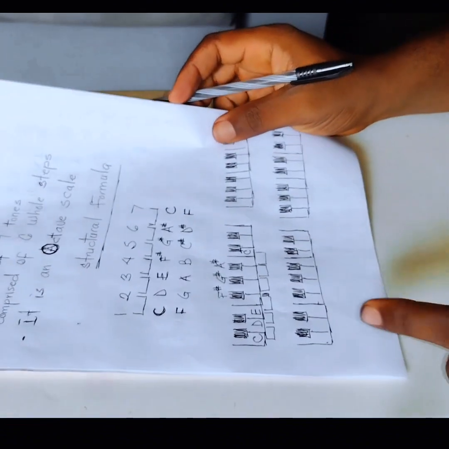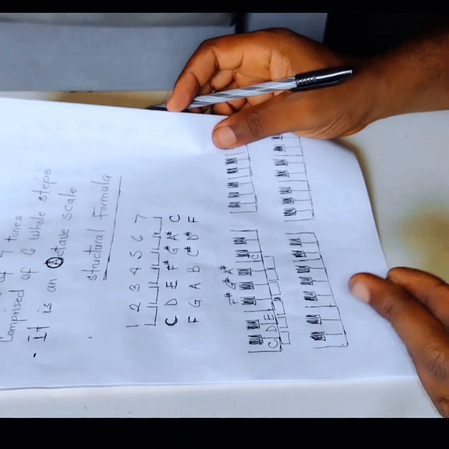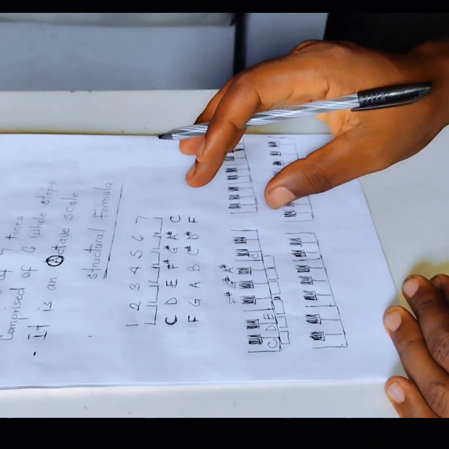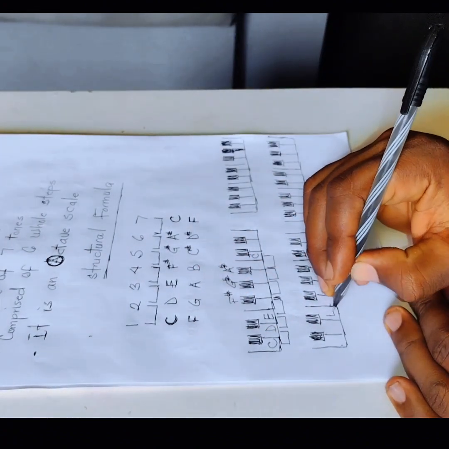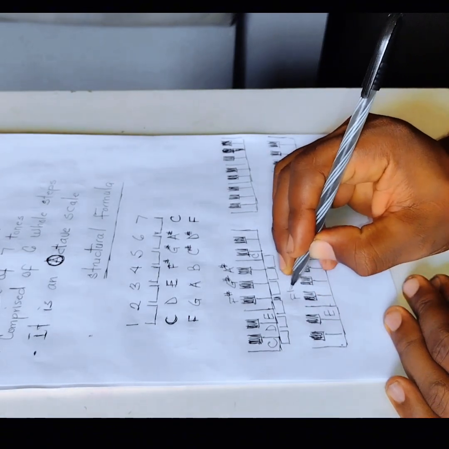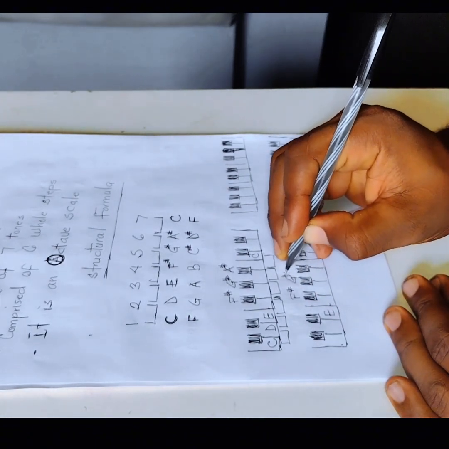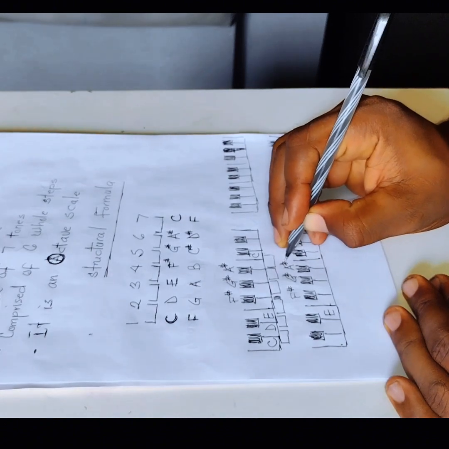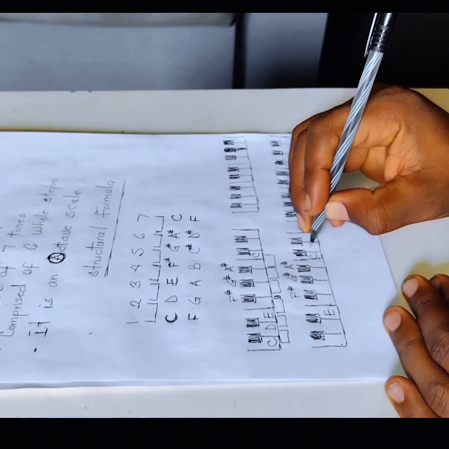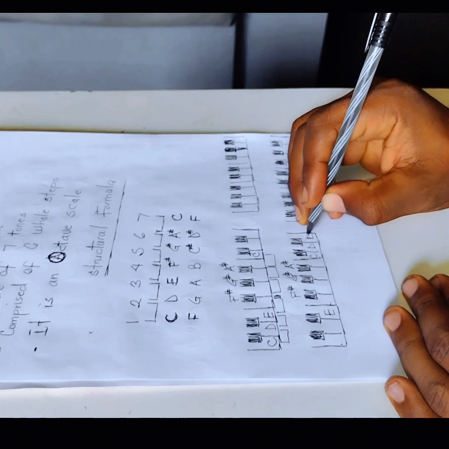Now we can draw another diagram. We can do another key on this diagram. All you're going to do is keep the keys the same. You don't need to change anything. You can start from E. You say E, F sharp, G sharp, A sharp, C, D, and back to E.